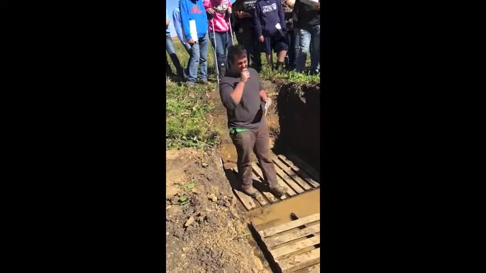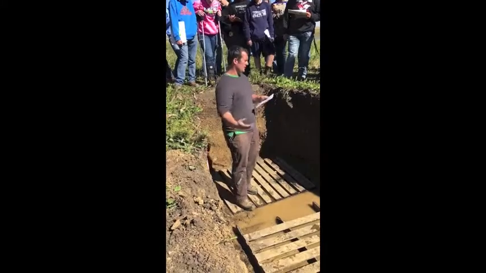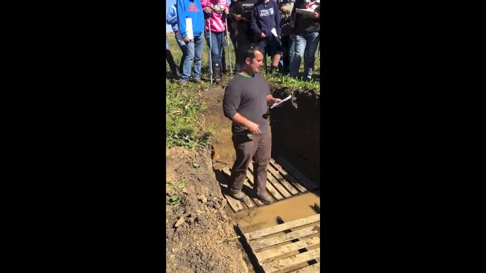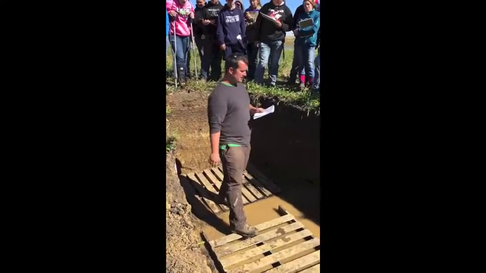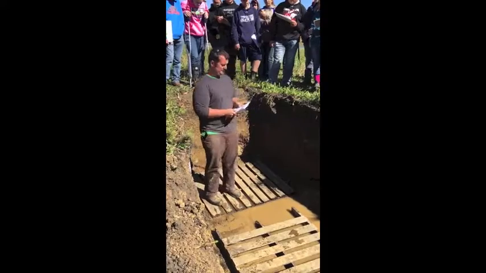Flooding, no, that's not a limitation here. Shrink swell, yes, because we have a moderately fine subsoil. It has shrink swell. Limitations for septic tank, same as before. Bedrock is not limiting. Flooding, not limiting. Evidence of water table is limiting.